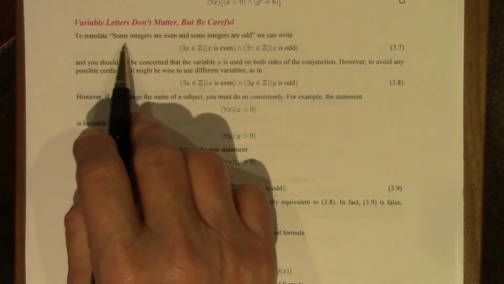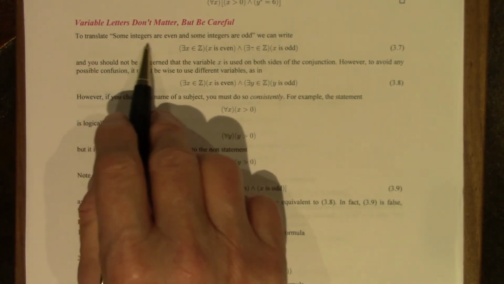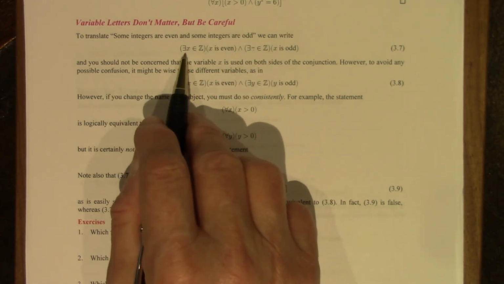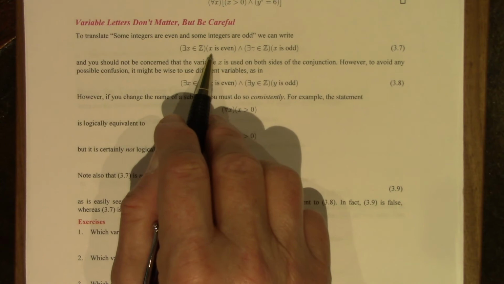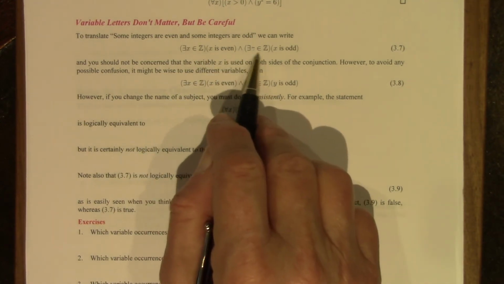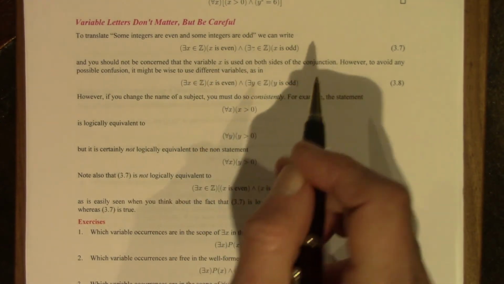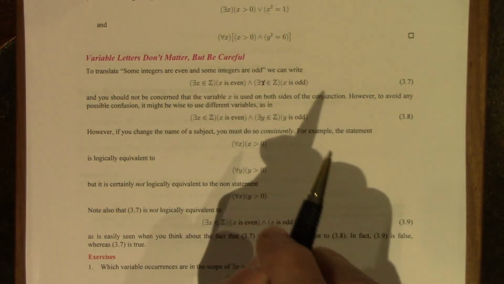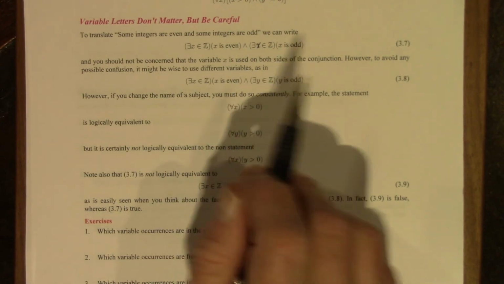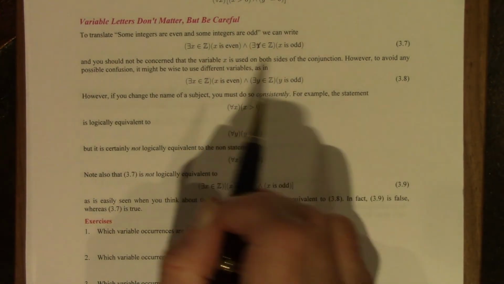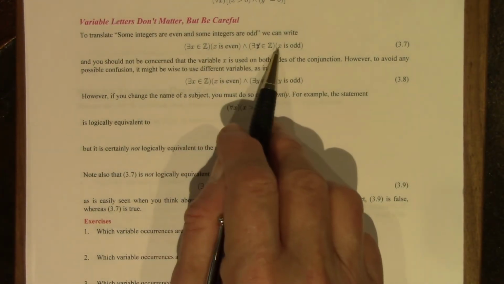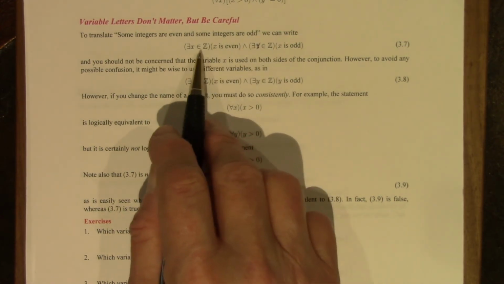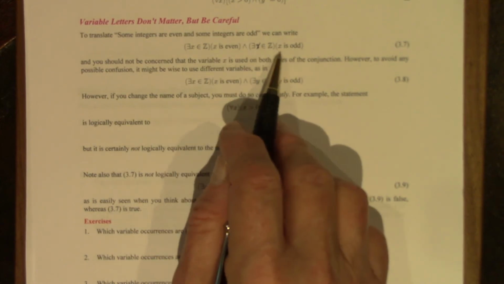To translate a sentence such as "some integers are even and some are odd," we could write this: there exists an x in Z such that x is even, and there exists an x in Z such that x is odd. There's no problem here with the fact that x is used twice. The two uses of x are independent of each other.